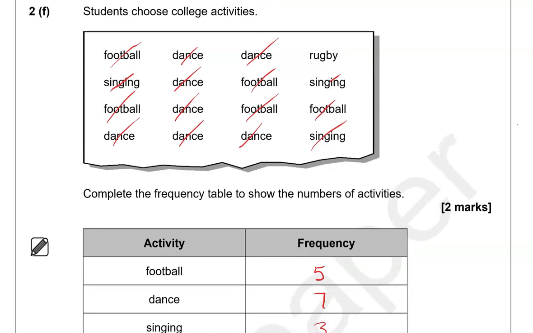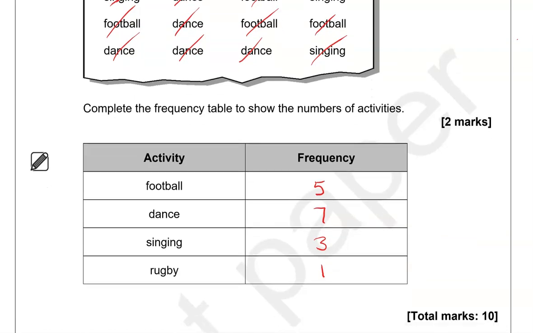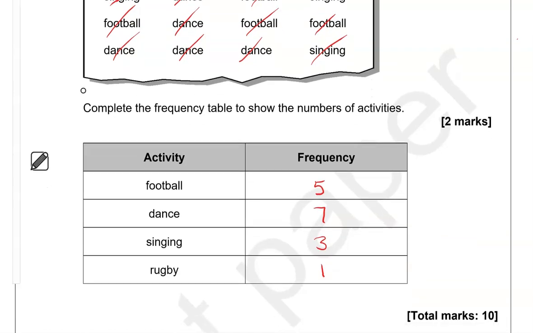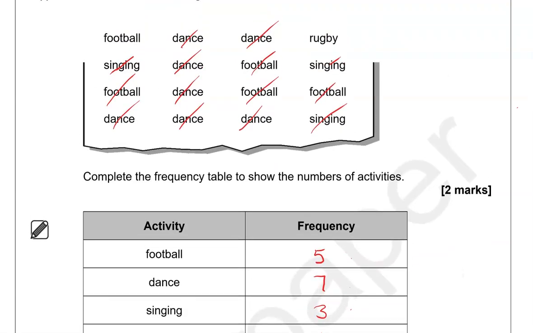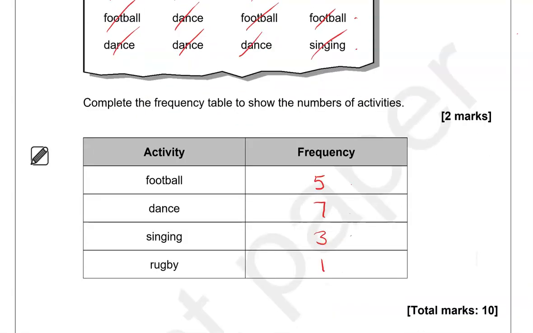Rugby, we've got 1. So how many of these is that in total? 7 and 3 is 10, 15, 16. Let's have a look. 1, 2, 3, 4 times 1, 2, 3, 4. That's 16. So that shows we've done them all.